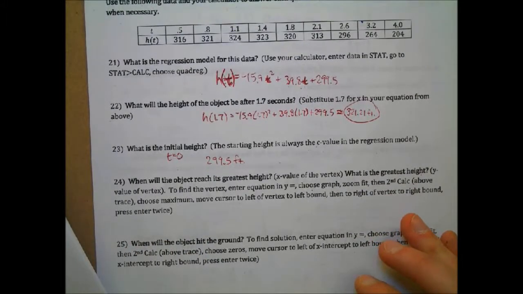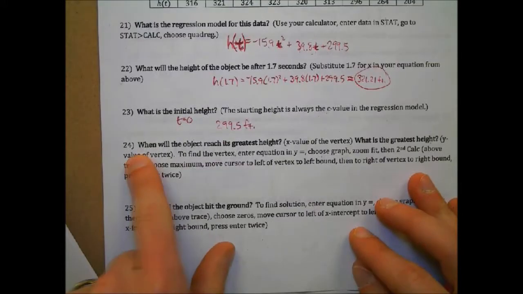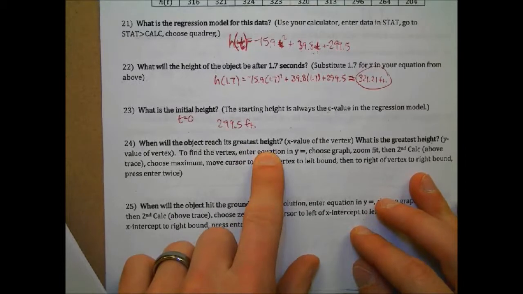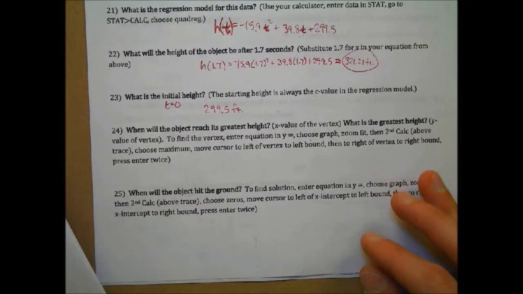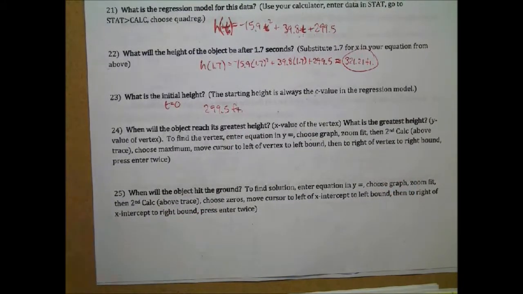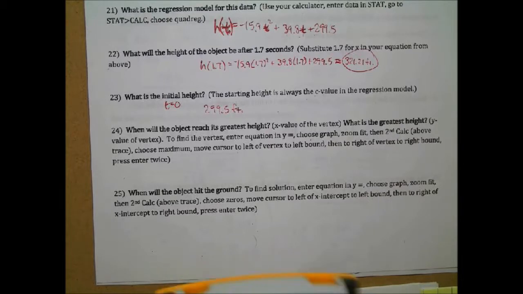Okay? When will the object reach its greatest height? That means I need to find the what? If I'm trying to find the greatest height, folks, what am I looking to find? Maximum. The maximum. Yeah, exactly right. The vertex. Okay? So I'm going to type this mess in my calculator.